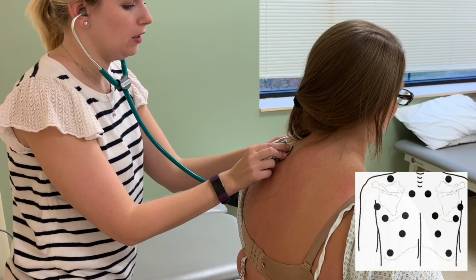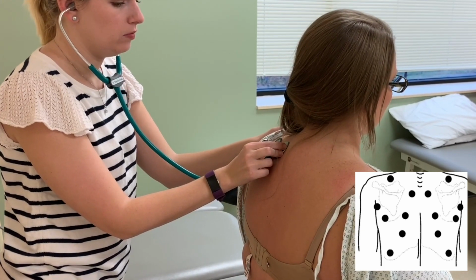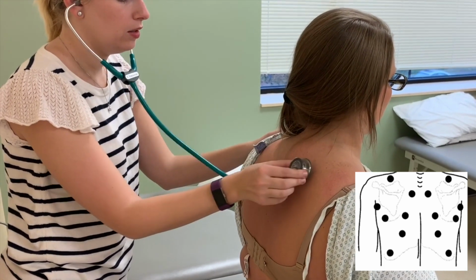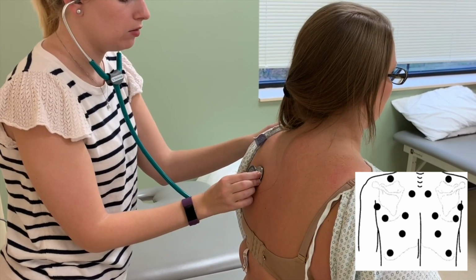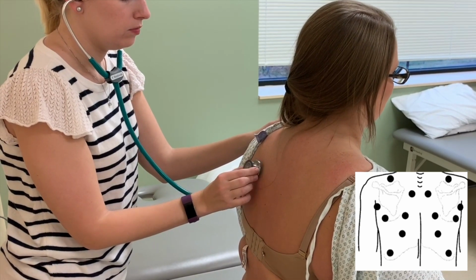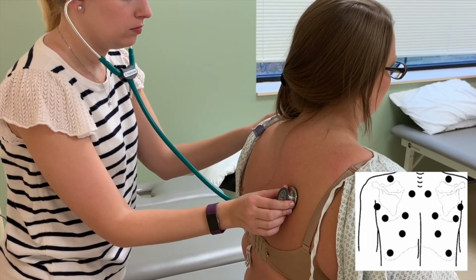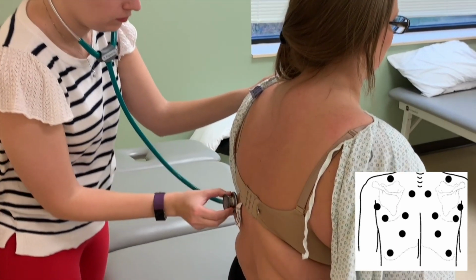Next is lung auscultation. PT exposes the area and begins at the apex of the lung, listening with the diaphragm side of the stethoscope. Posteriorly, the PT listens to upper and lower lobes of the lung, comparing bilaterally. For all lung auscultations, the PT will repeat this process using the bell side of the stethoscope.